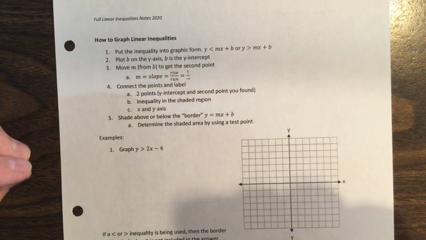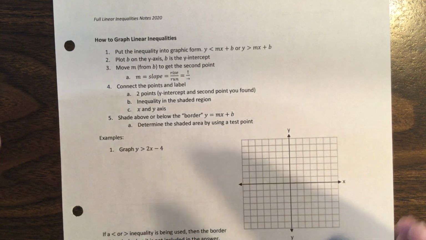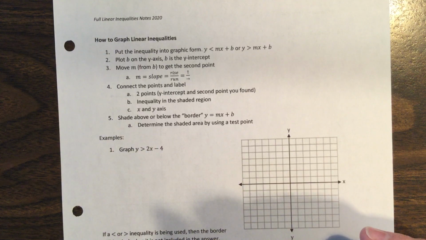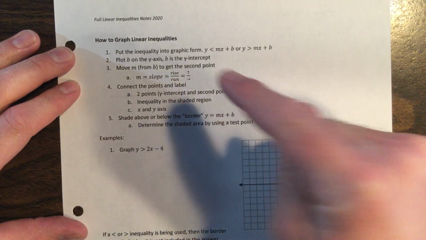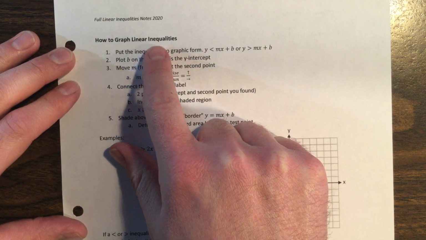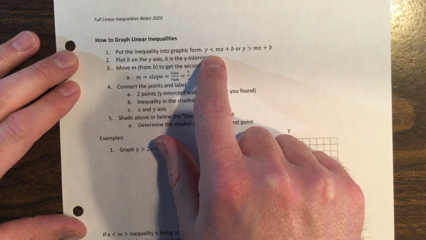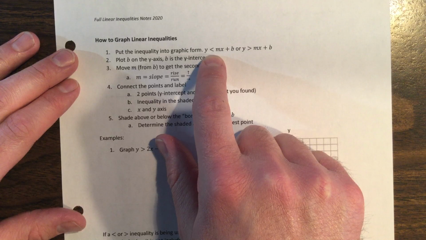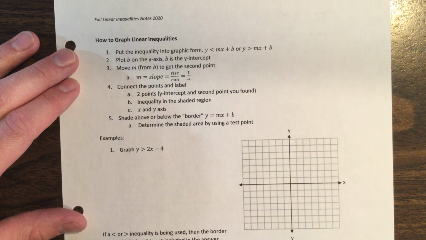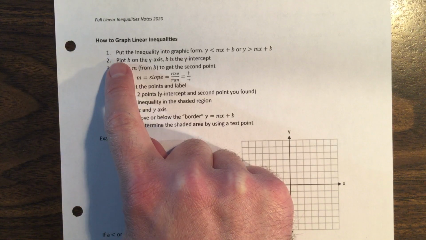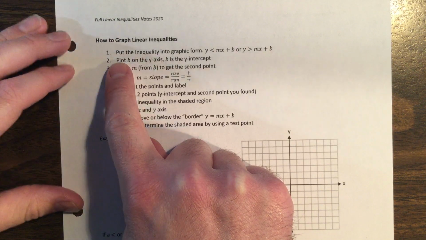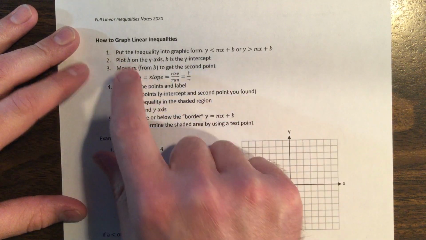So you've taken a look at how to graph linear functions as kind of a repeat to what you did last year. Today we're going to look at something a little bit new, and that is graphing linear inequalities. So what happens when we don't have an equal sign, but we have a less than or greater than symbol in there? The first step that we need to do, and there's really nothing different than linear functions except kind of what it looks like.